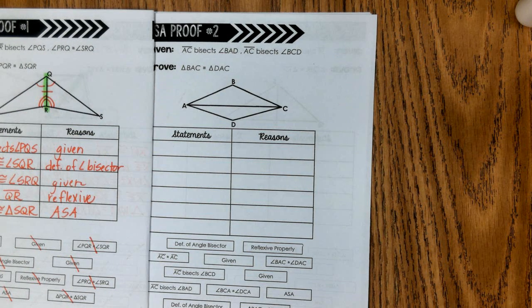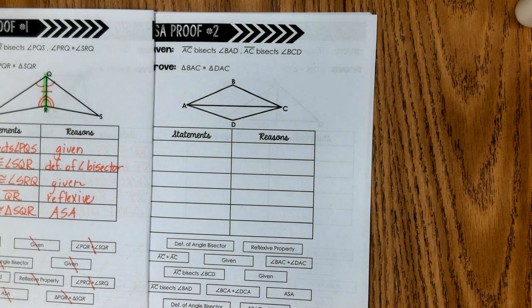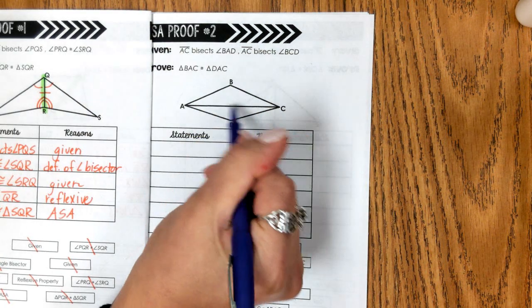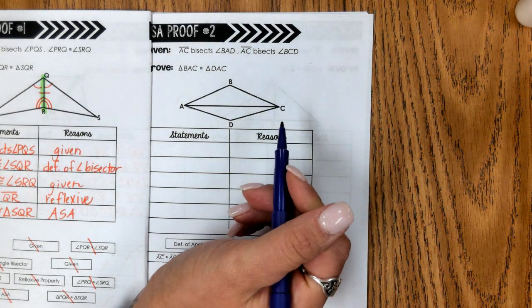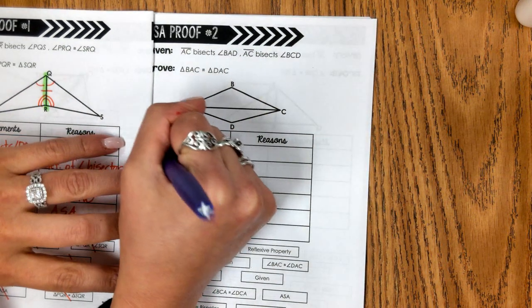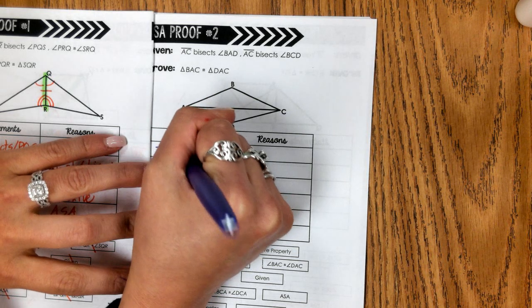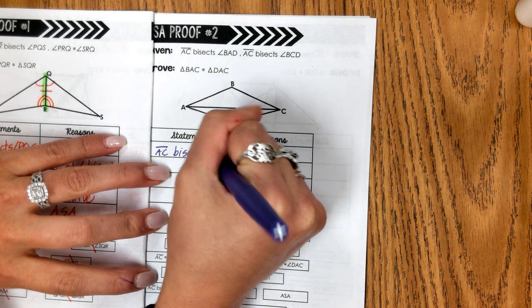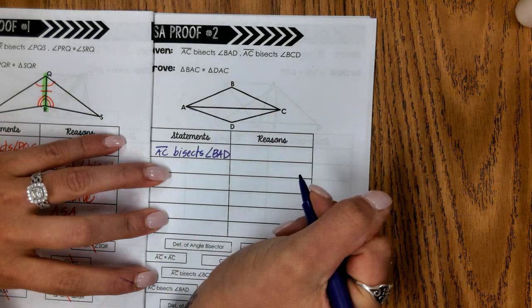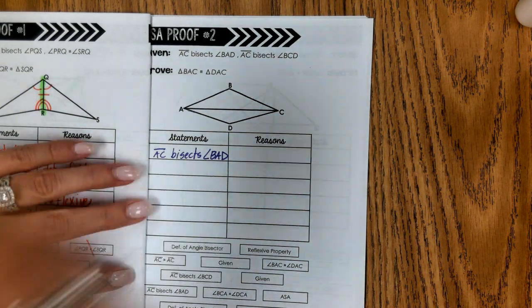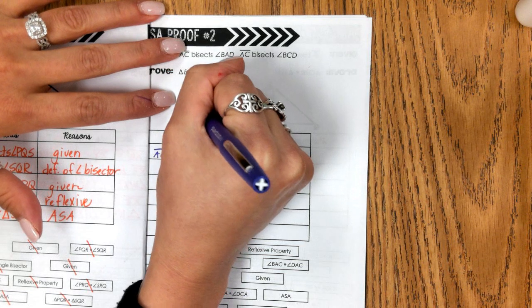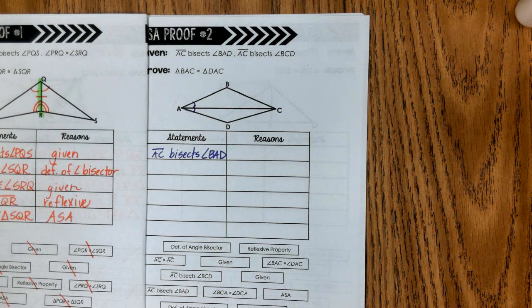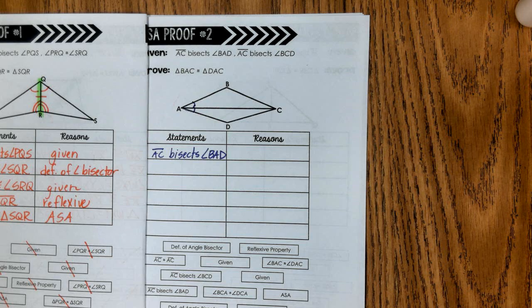Alright, so on the next one we have another angle side angle proof. Okay, so we're going to start with AC bisects angle BAD. So AC is this line, BAD is this angle here. So line AC bisects angle BAD. Okay, so that means that these two angles have to be congruent because it is being bisected.